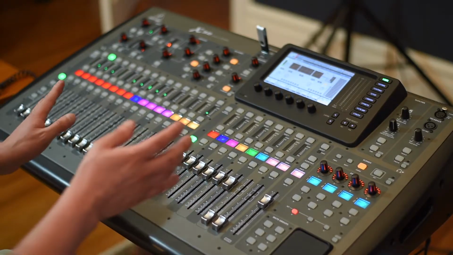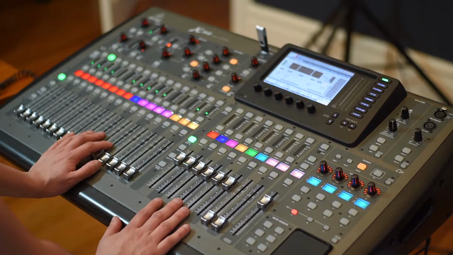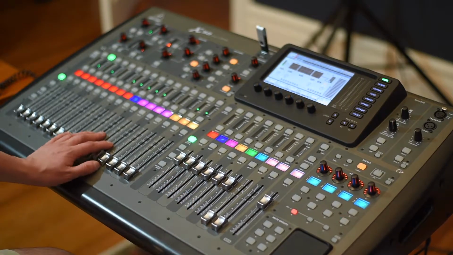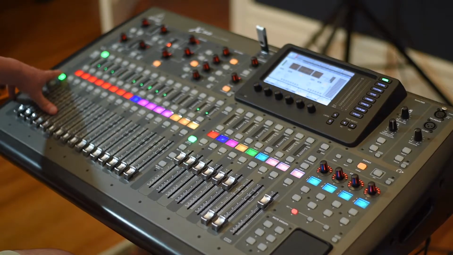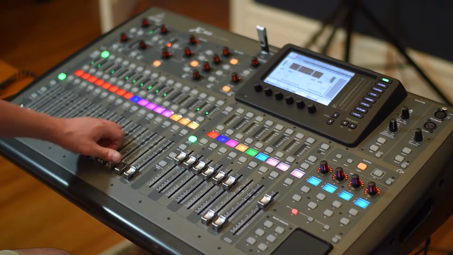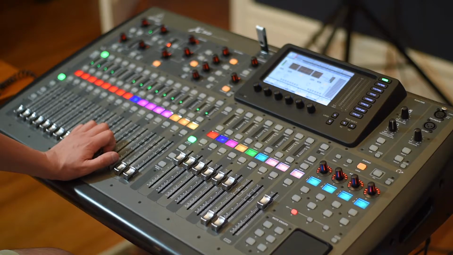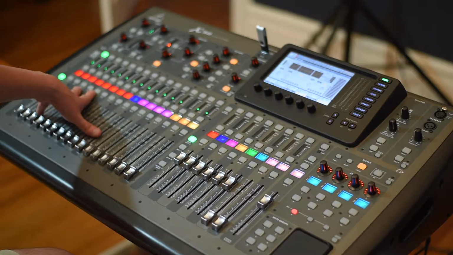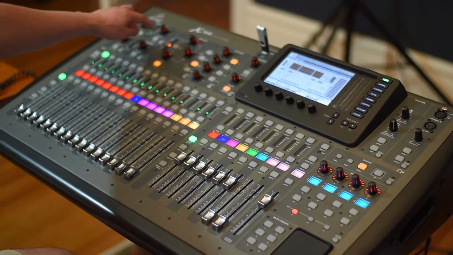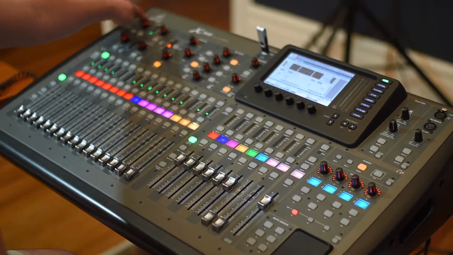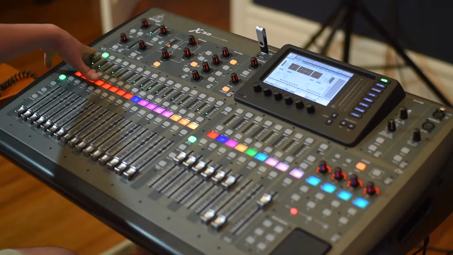As we talked about in the analog mixer, the first thing that you have to do is match the level. And how do you do that? With the preamp stage. In this mixer, the preamp stage is in this little square.